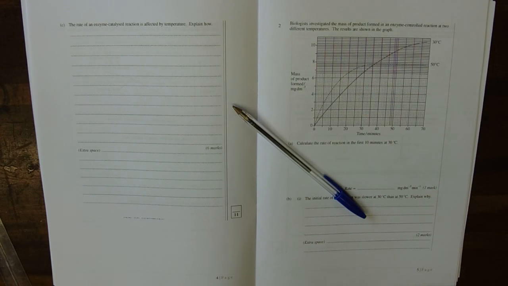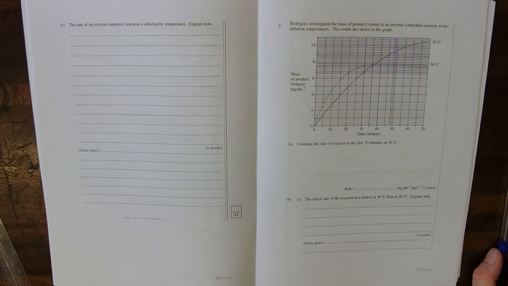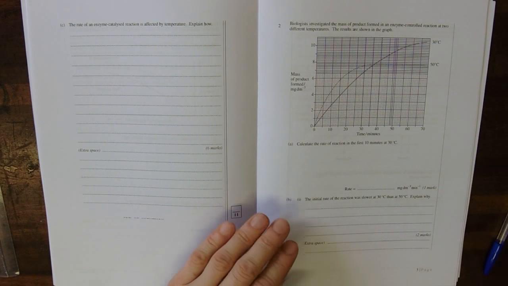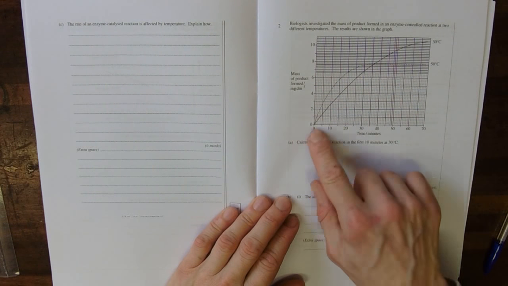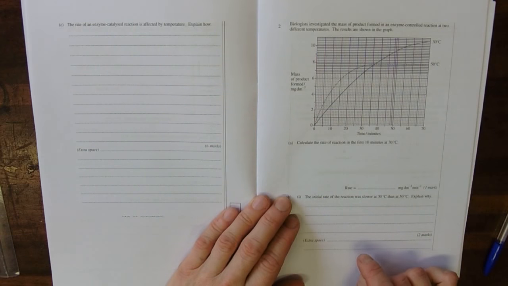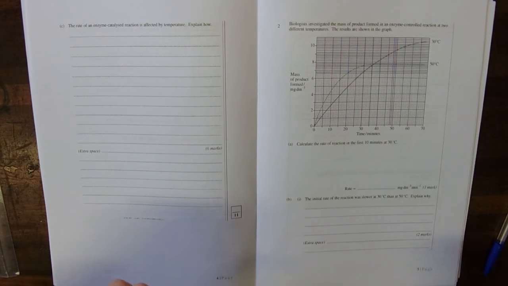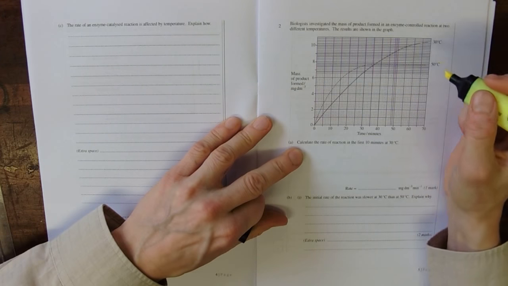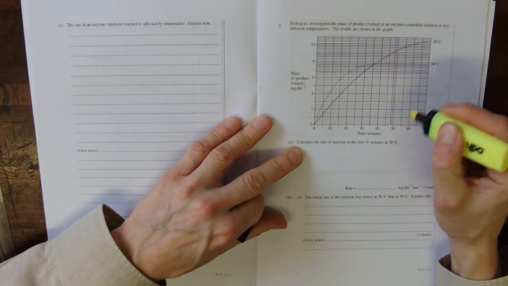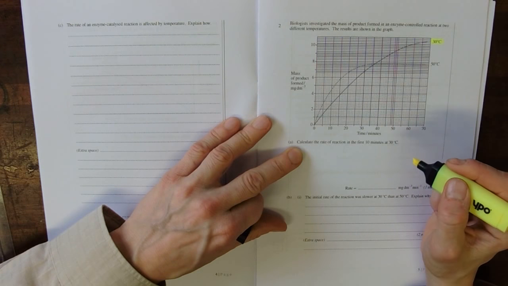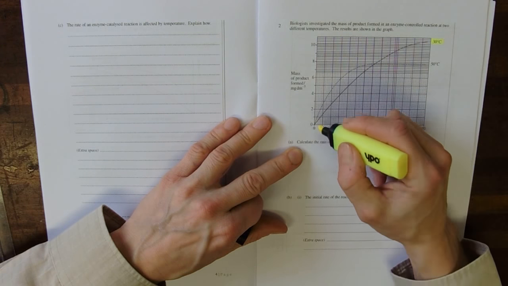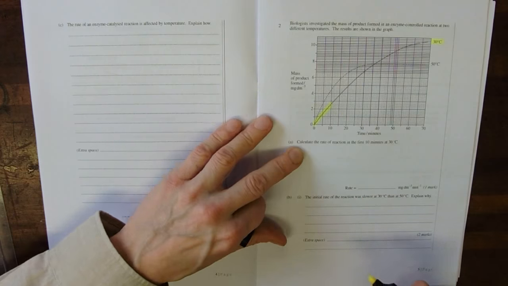This is a model answer for question 2 of the core Resit paper of Key Assessment 3. We are looking at the mass of product formed over time in an enzyme reaction. Calculate the rate of reaction in the first 10 minutes at 30. So we need to first of all go, which curve are we talking about? 30 degrees. It's this curve, and first 10 minutes we're looking at this area here.